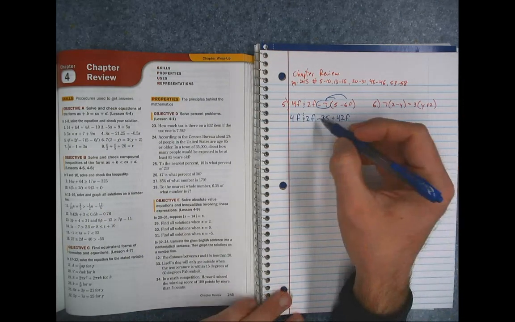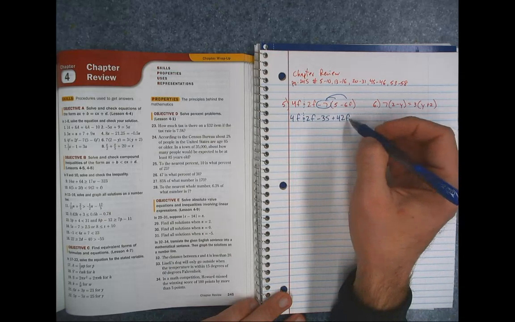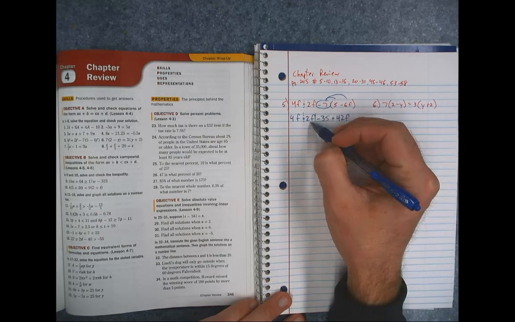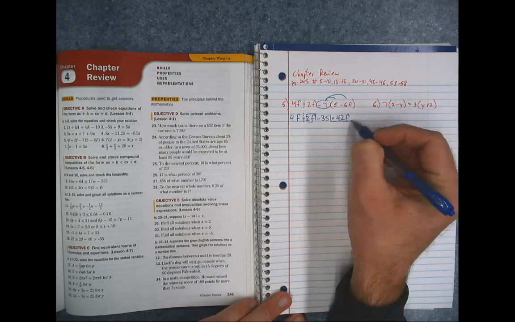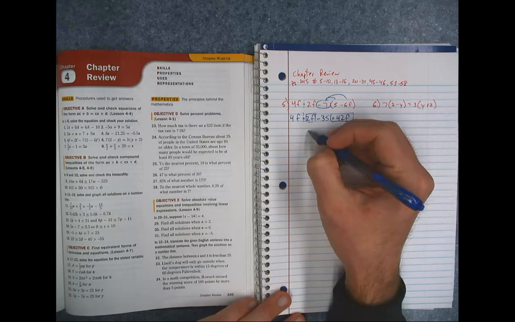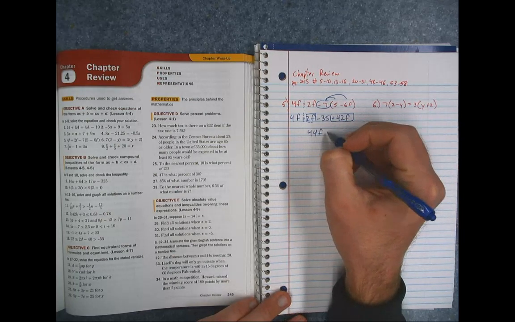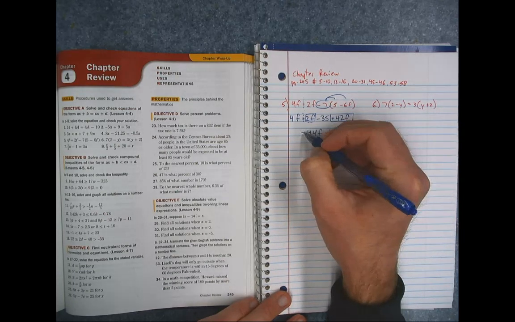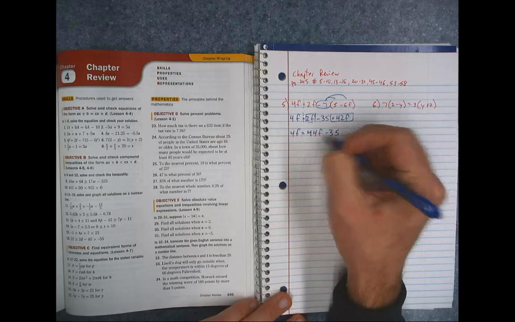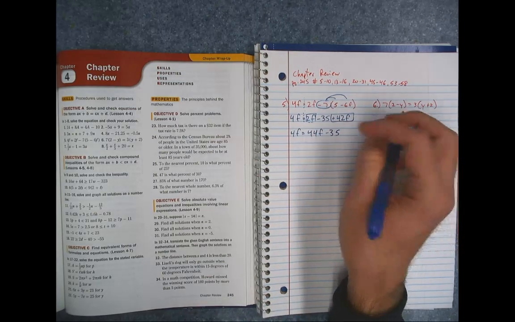I'm still looking at the left and the right side, and I can do more to simplify the right side. I can combine like terms. So 2f and 42f go together for 44f. And now the right side is completely simplified.